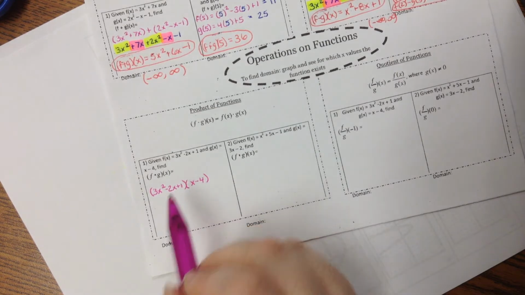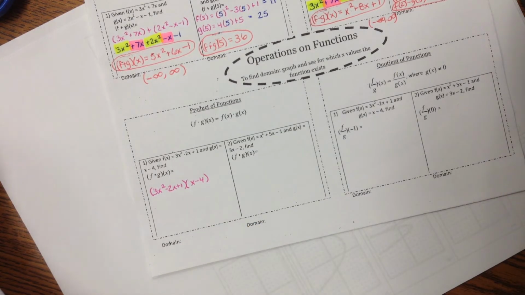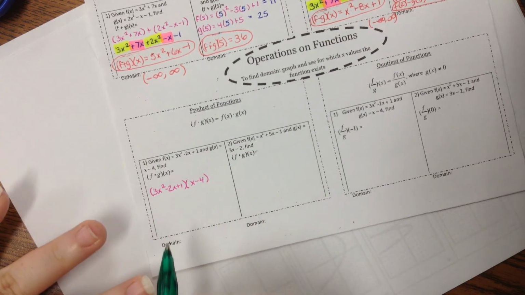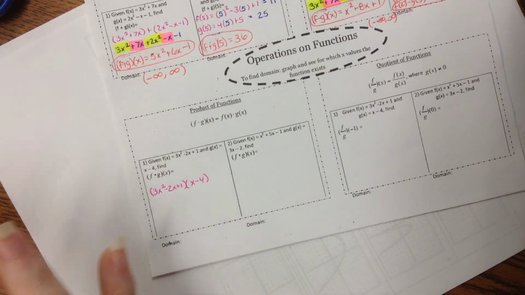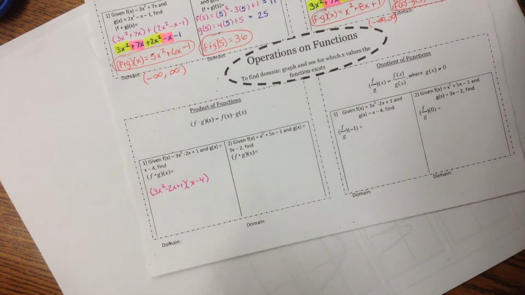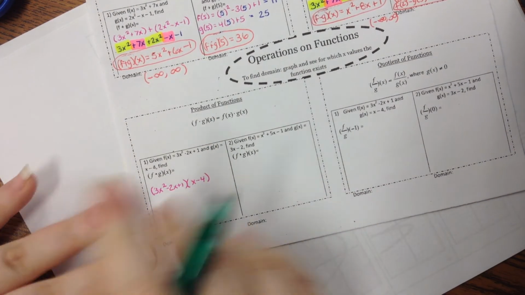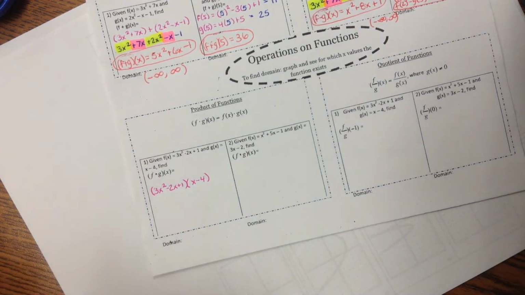There is no operation in the middle here. This is multiplication. You want to distribute everything from the first set of parentheses into the second set. It doesn't matter if you go first to second or second to first because of the commutative property of multiplication.